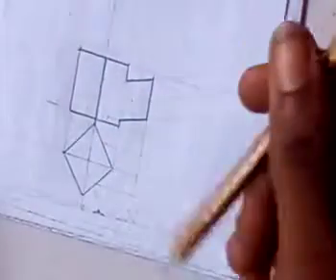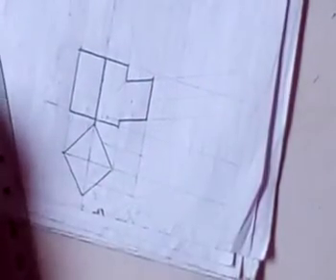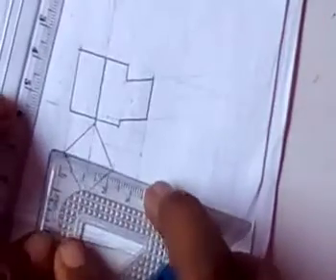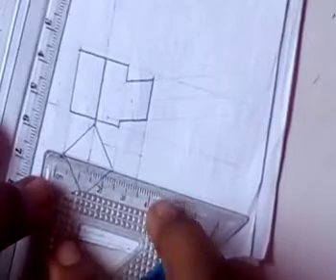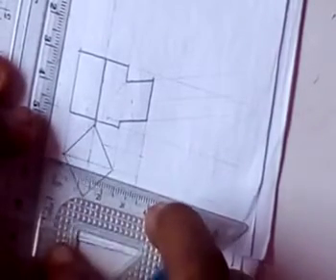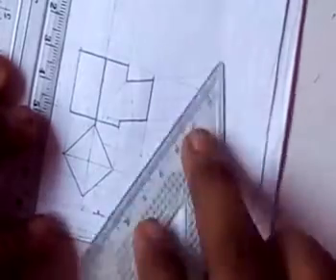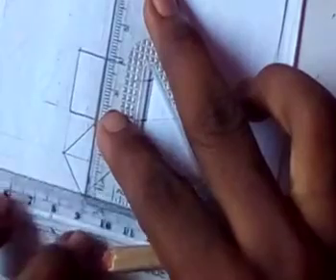So now what we need to do is the internal. We need to show the internal shape of the hexagonal prism because it is the one cutting. So we need to develop the hexagonal prism. That's what this question is about. We are developing the hexagonal prism. All we need to do is take this vertical distance from this point where it cuts.